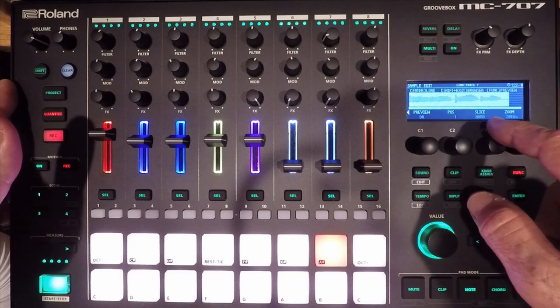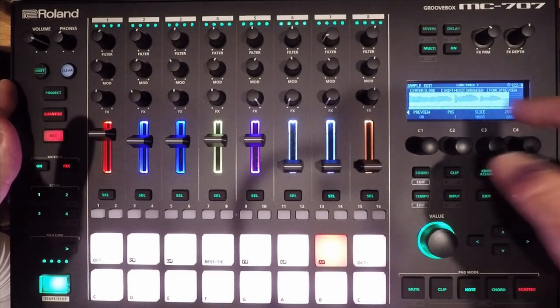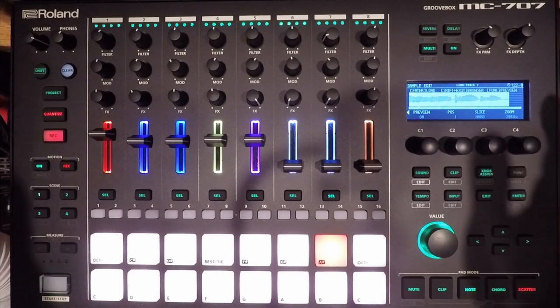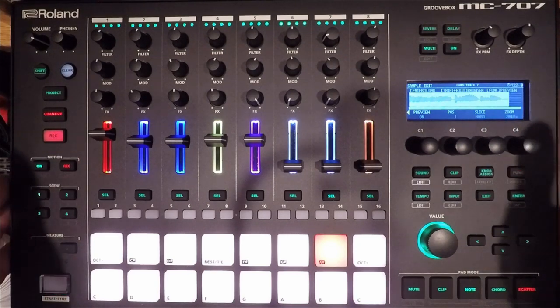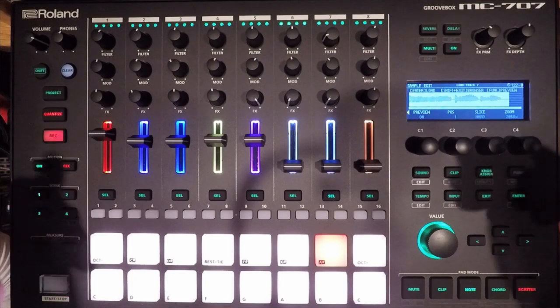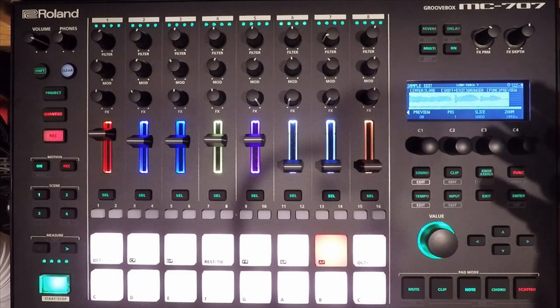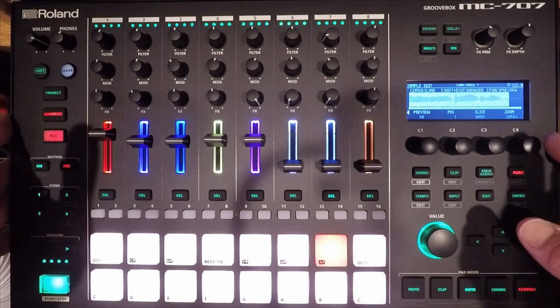And you now have a slice function for imported samples. That's right. Now you can slice up your samples that you have imported from your SD card and lay them out on a pad. Very much like the MPC style.